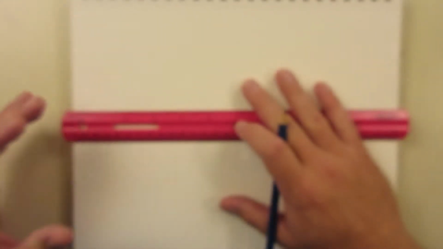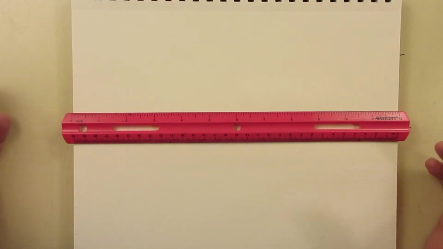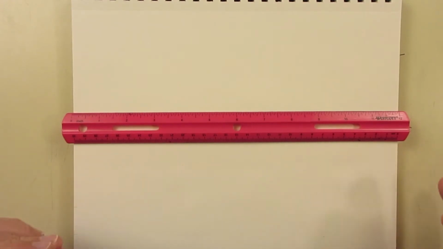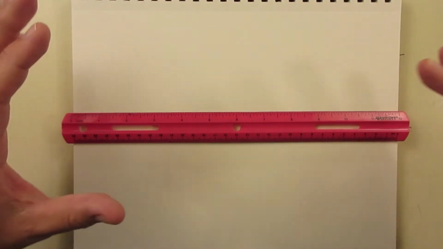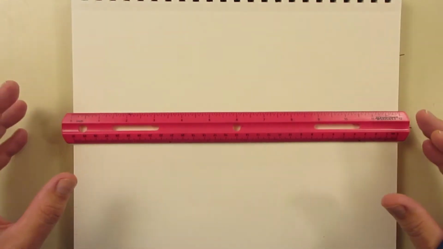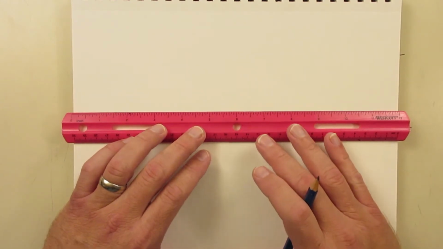Today we are going to be talking a bit about two-point perspective and how it works in a picture. And that's kind of the next jump over one-point perspective. And it's a little more complex than that, but not too horribly.